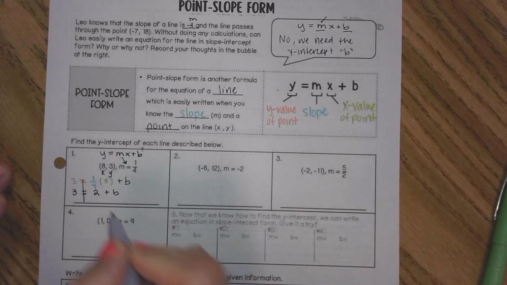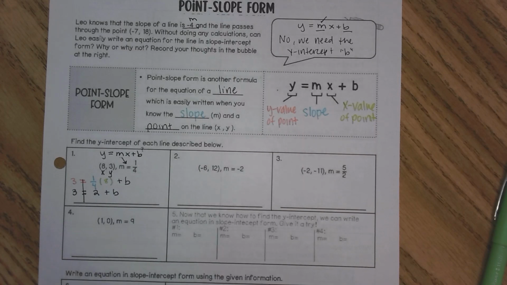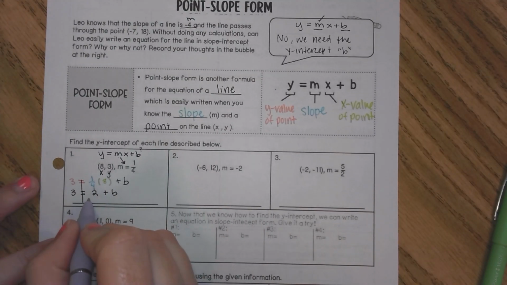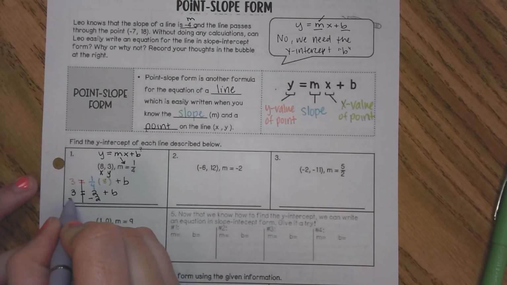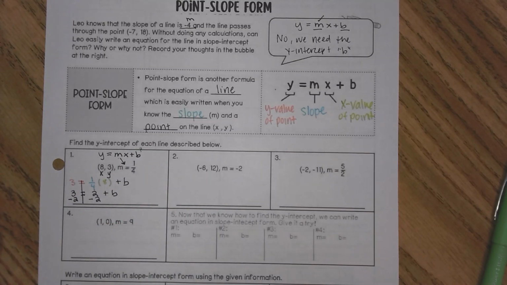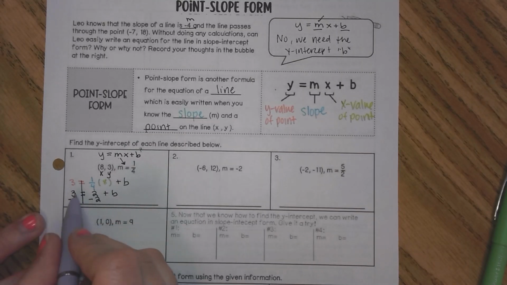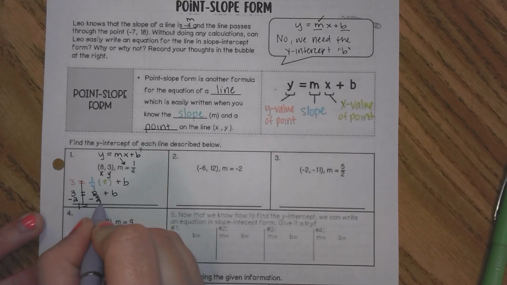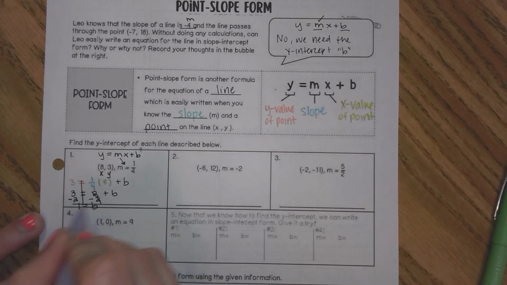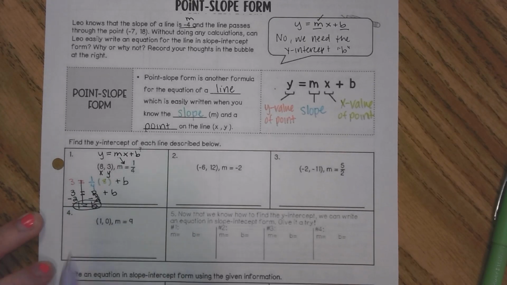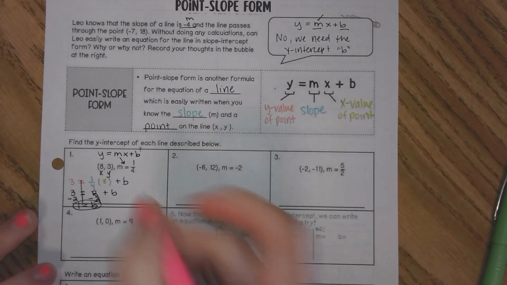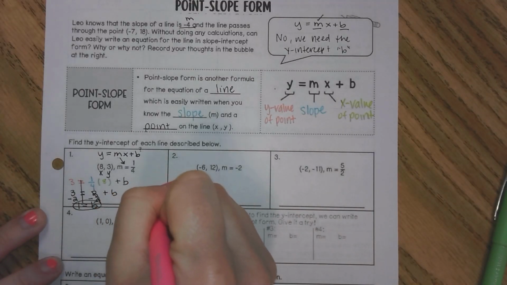And then I'm going to drop my plus b. So I did 1/4 times 8 to give me 2. And then again, we're solving for b, so the opposite of positive 2 is minus 2 to both sides. 3 minus 2 is 1. Sorry, I squished. I'll write smaller next time. 2's cancel out, and then I drop my b, which tells me my b value is 1. So my y-intercept for this one is going to be 1.